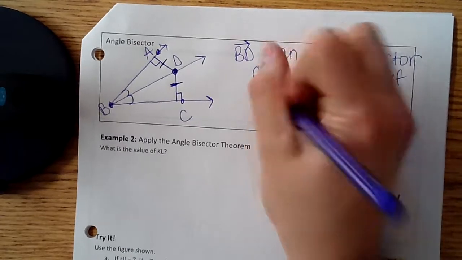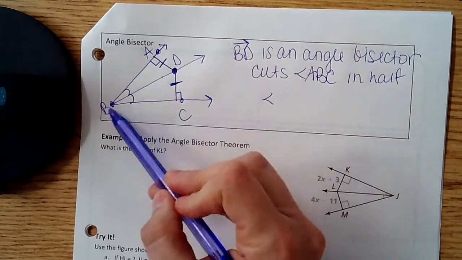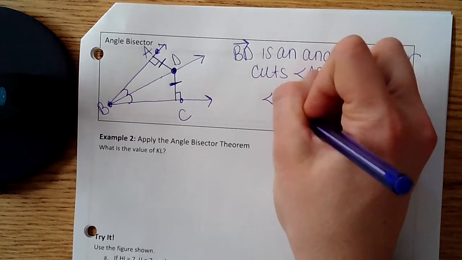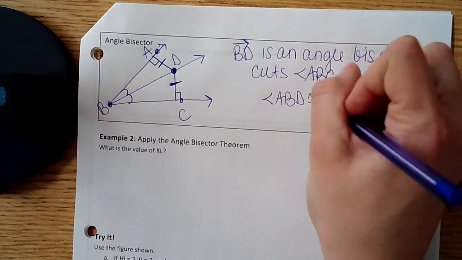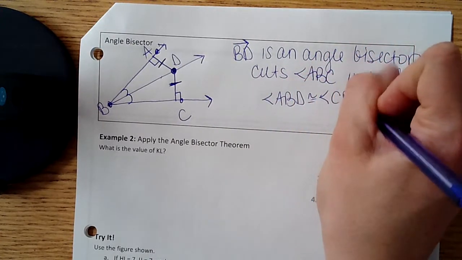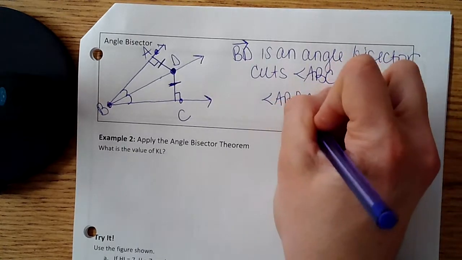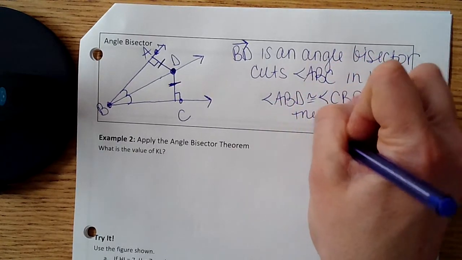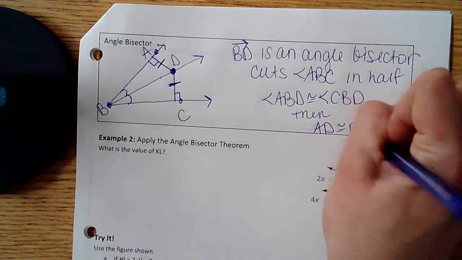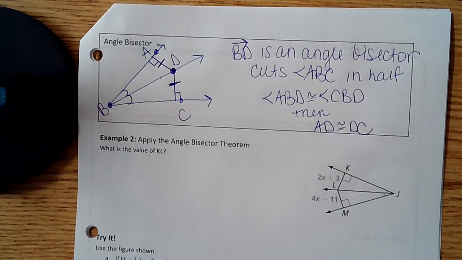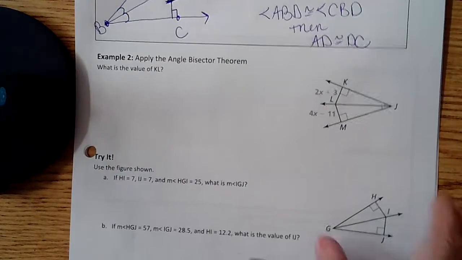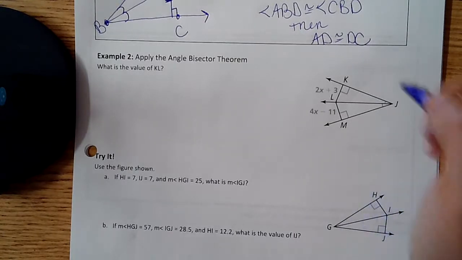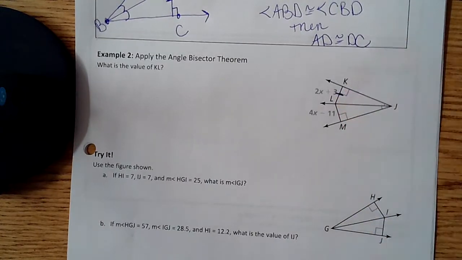So I can say that if angle ABD is congruent to angle CBD, then I can say that AD is congruent to DC. So let's apply this here. What is the value of KL? They want me to find this piece here.